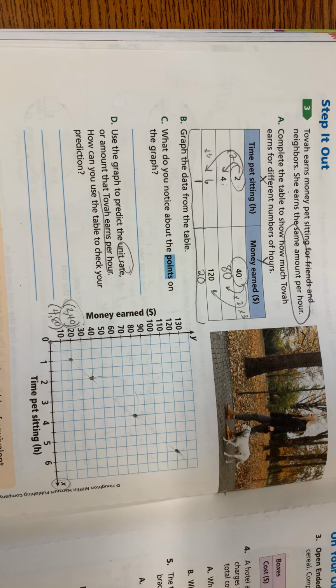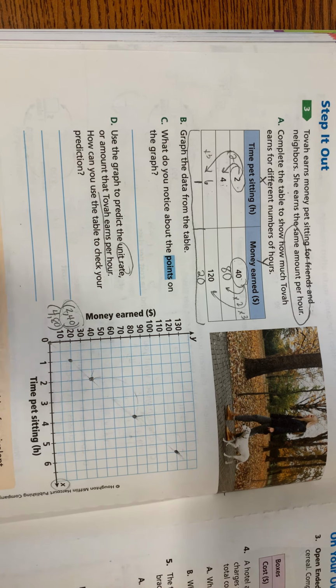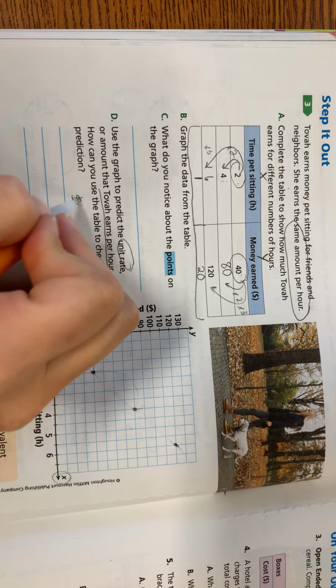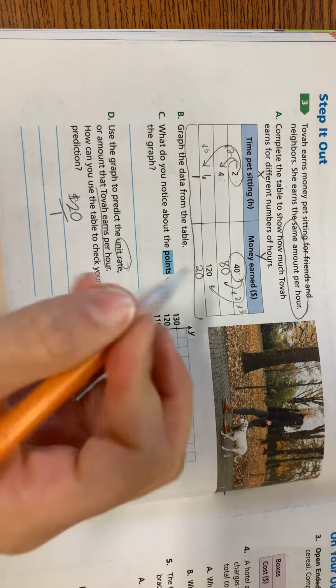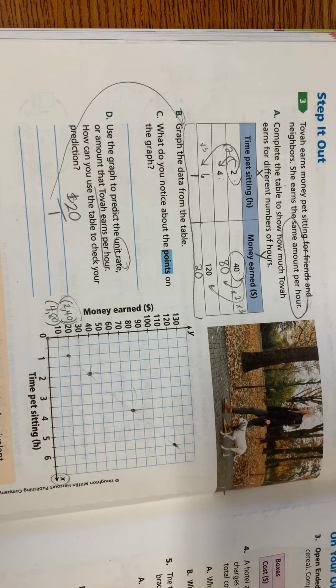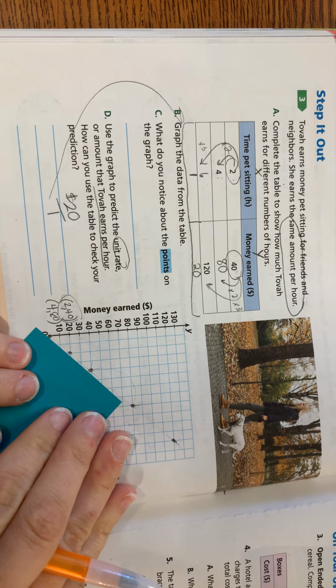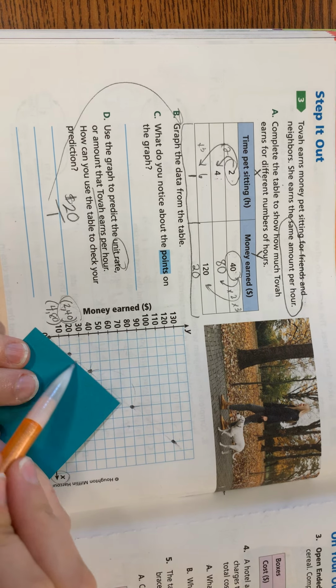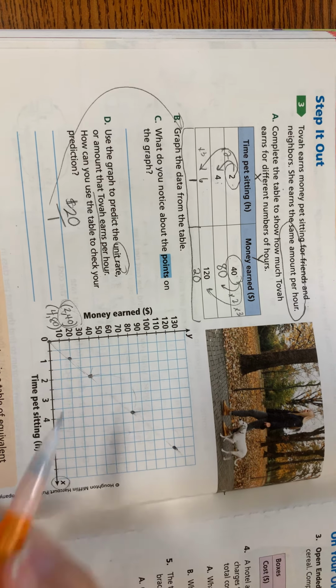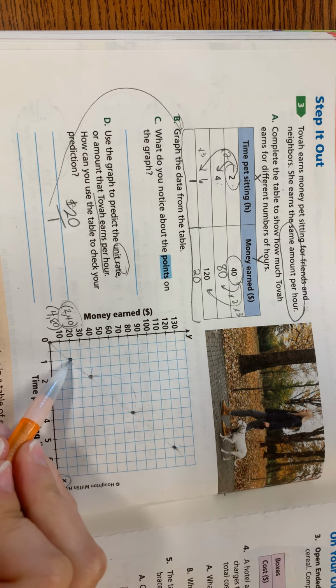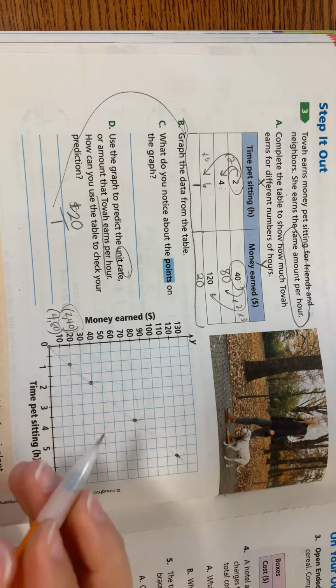But do you remember what unit rate means? Unit means 1. So the unit rate is $20 for every 1 hour. If you hadn't figured that out up here like I did, you could see it on the graph. If you just connected these points, or even just used your finger to draw up, you would see that it would be 1 here and you just have to read it over to 20.